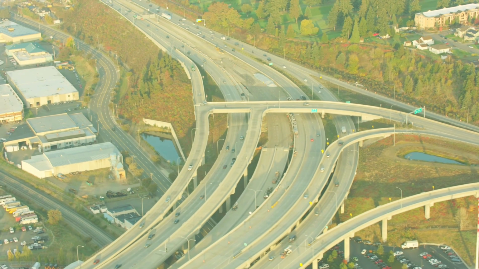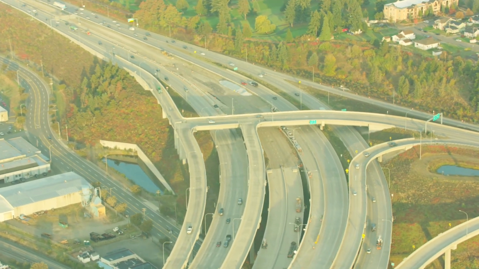So next time when you're driving in the mountains or tackling an off-road trail, features like hill hold and hill descent will have your back.